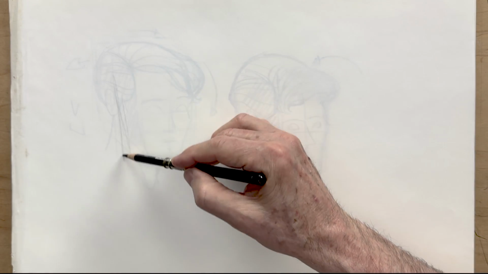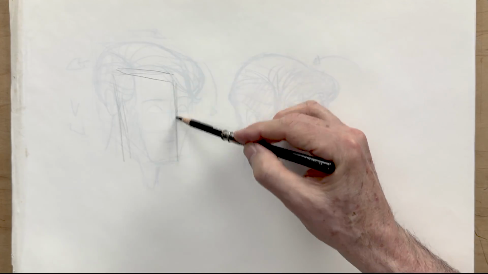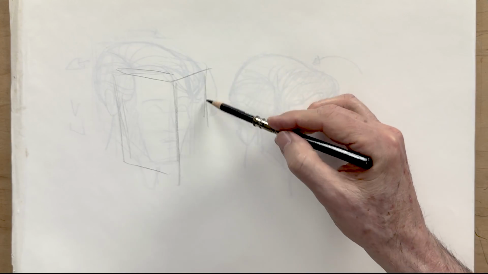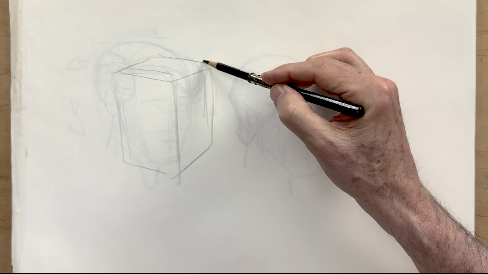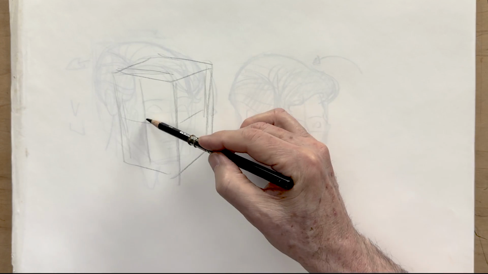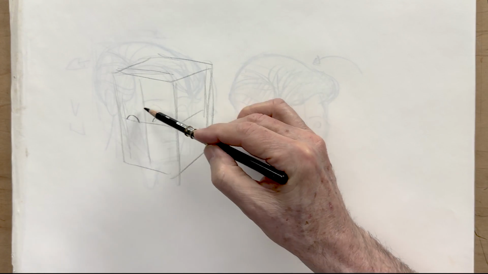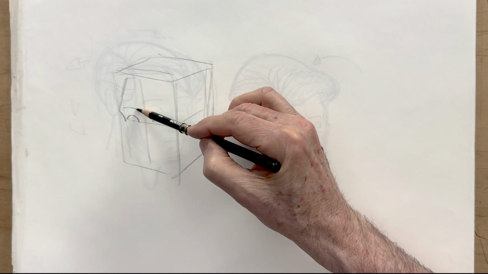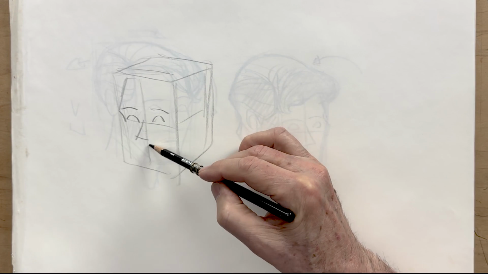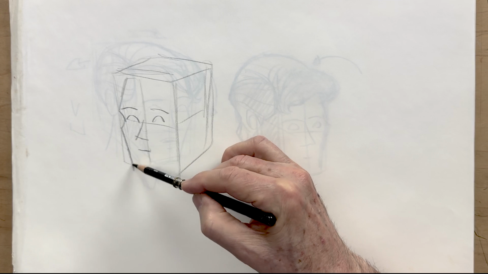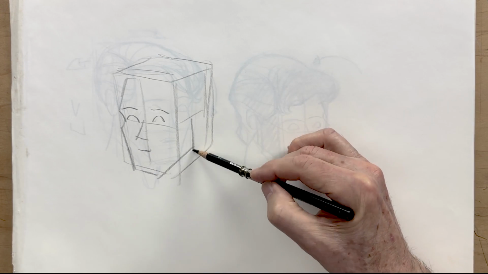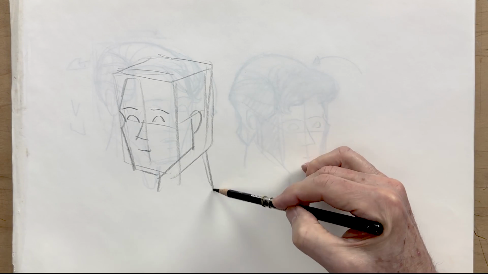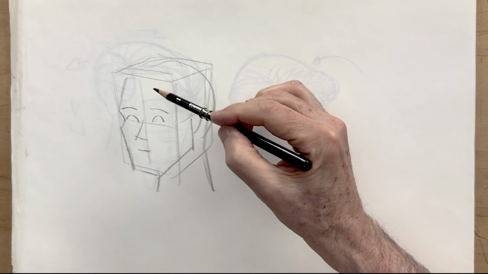From the other side, if we flip this, draw a block for the head, eyes, forehead, brow, nose, mouth, jawline, ear, neck, cranial mass.